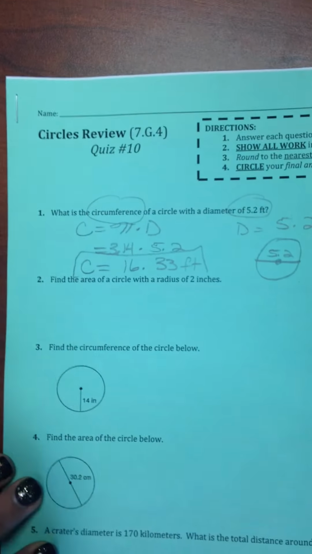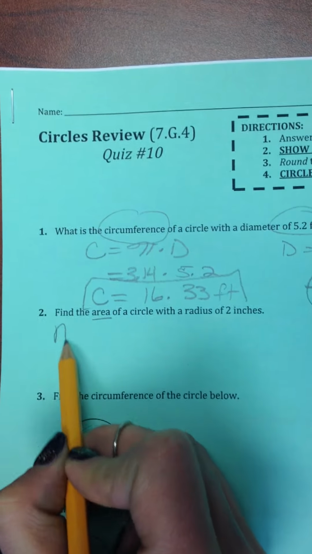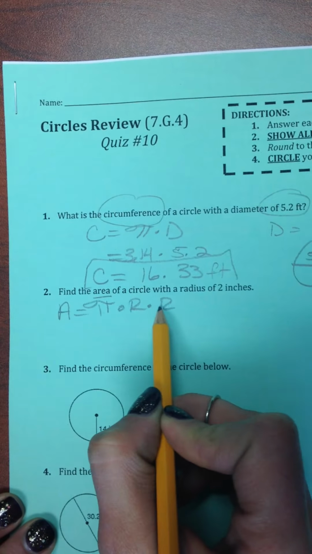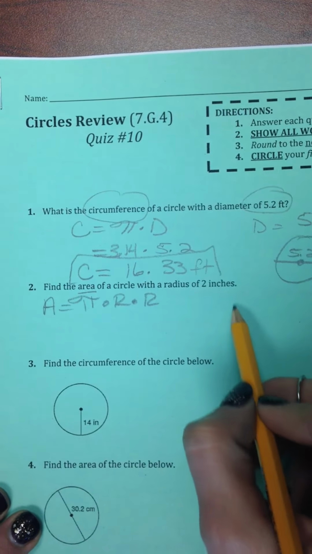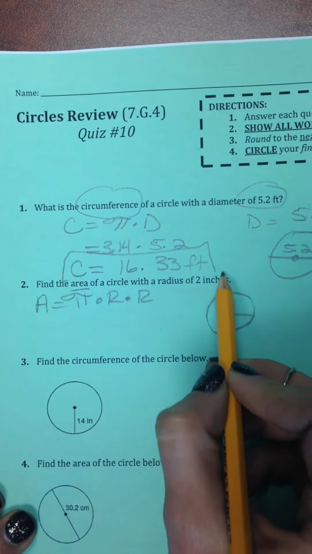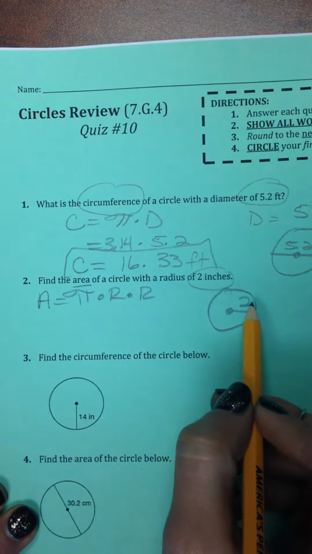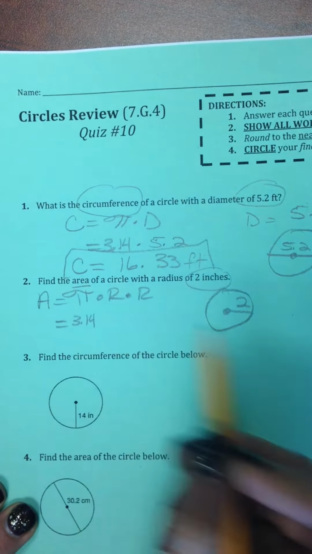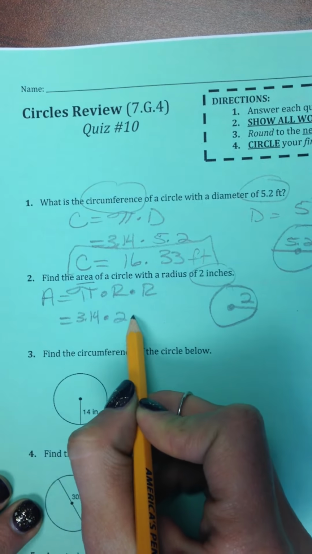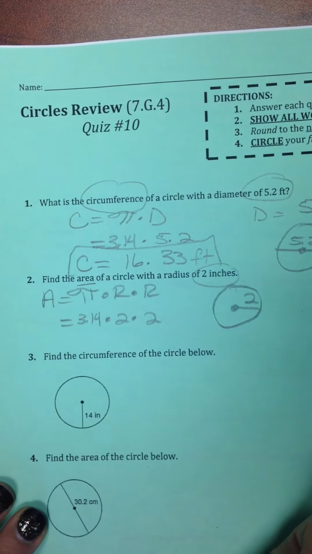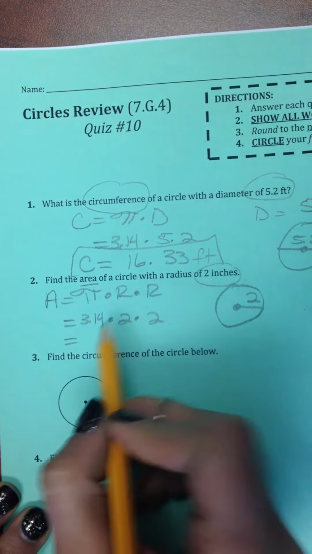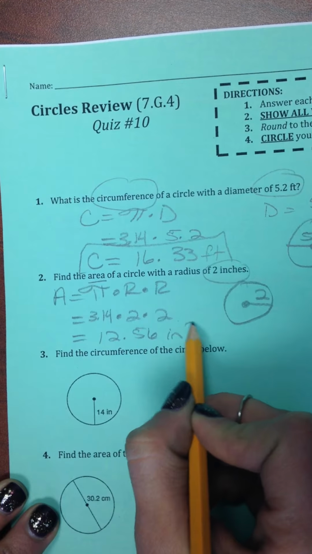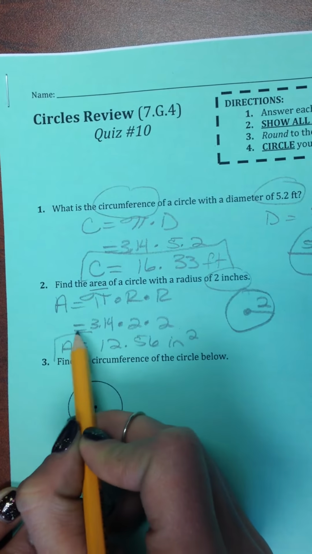Okay, number 2 says we're going to find the area. So my formula is now apple pies really rock. So if I have my circle here, it gives me a radius of 2 inches. So I know I can go ahead and plug that into my formula. Pi is still 3 14/100. And then times 2, my radius, times 2 again, because it's 2 squared. And that answer, when we multiply, is 12 56/100 inches squared, because it is area.